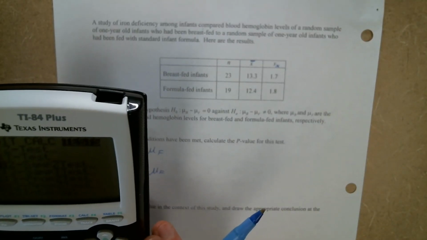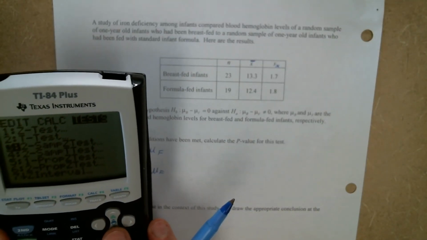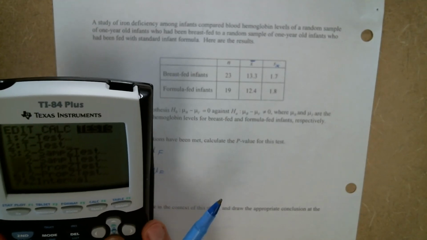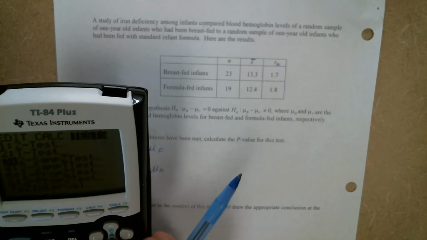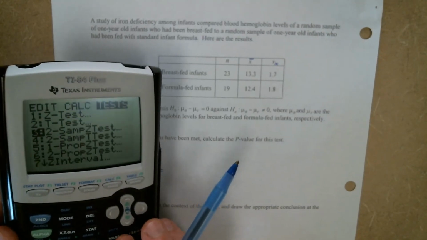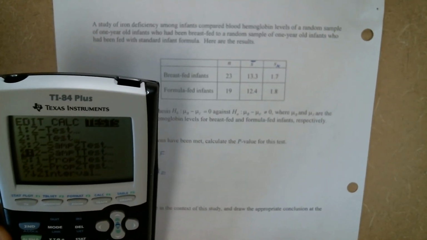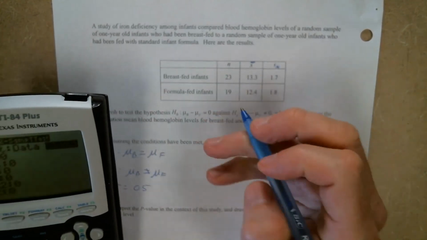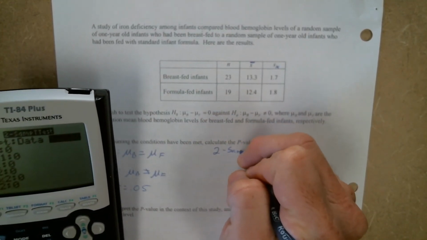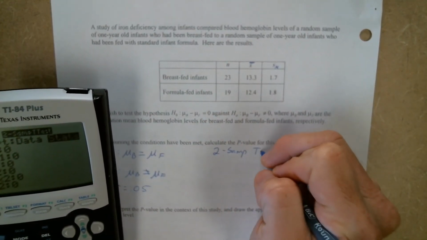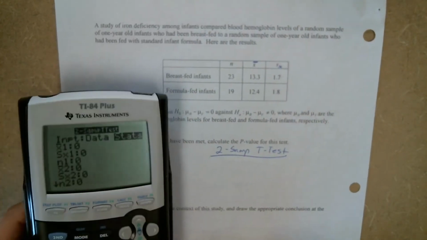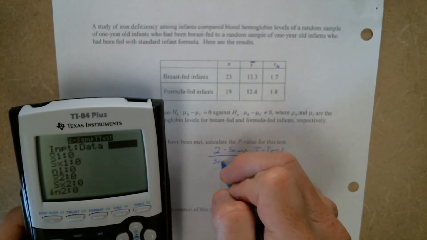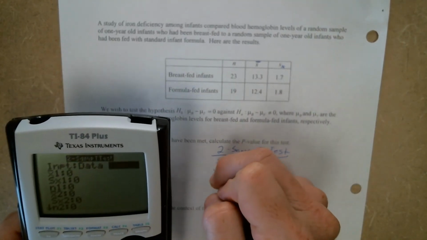All right. So that brings us to one of the choices with 2 sample Z, 2 sample T, or 2 prop. All right. These aren't proportions, and we never use the Z tests. All right. So that automatically limits us to the 2 sample T test. All right, we don't have data here. We just have stats. So we're going to use the stats feature.